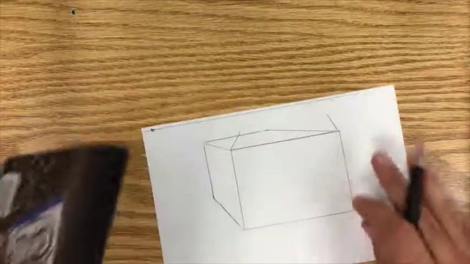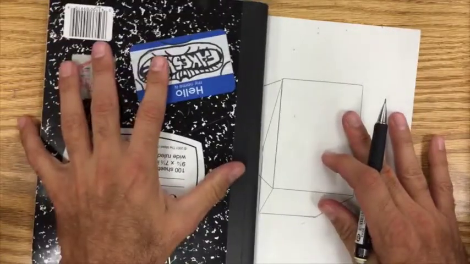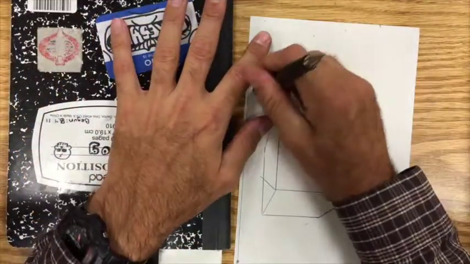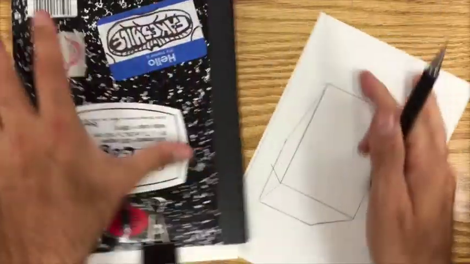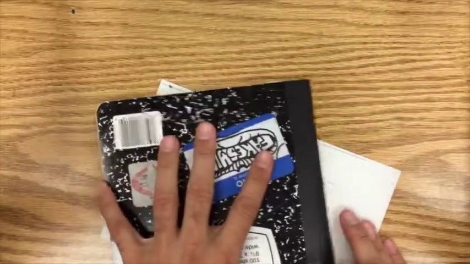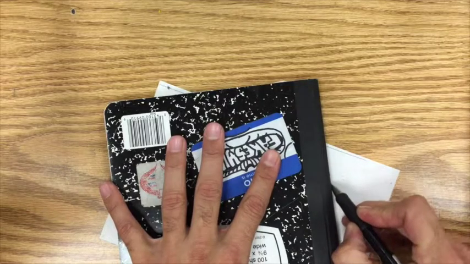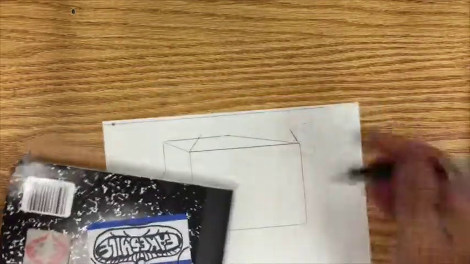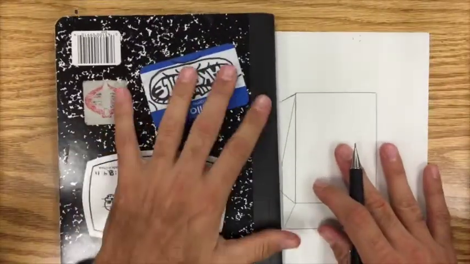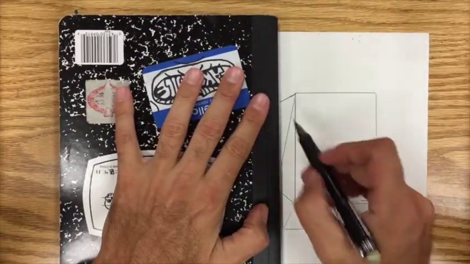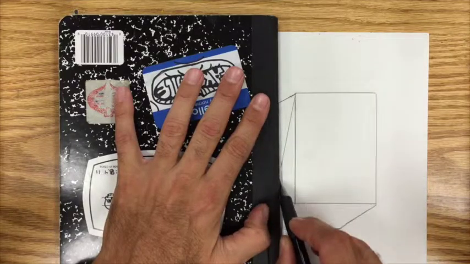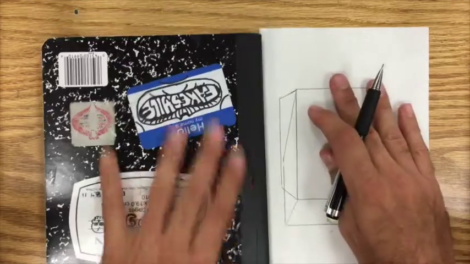Or not a parallelogram, a trapezoid, I mean. I'm going to think of a trapezoid. I think this line is not quite at the same angle. Now, if you really want these angles here to be the same, you would need to use a protractor. A protractor is a tool that measures angles in degrees.